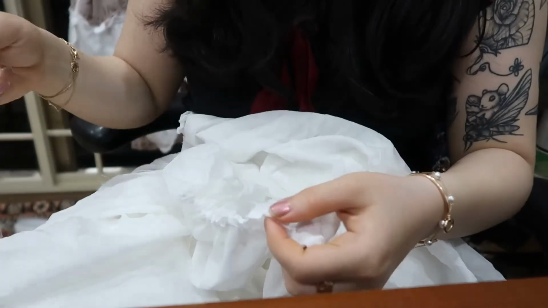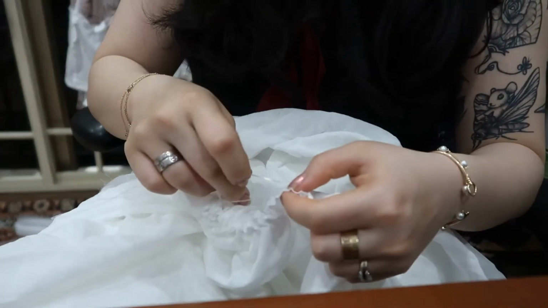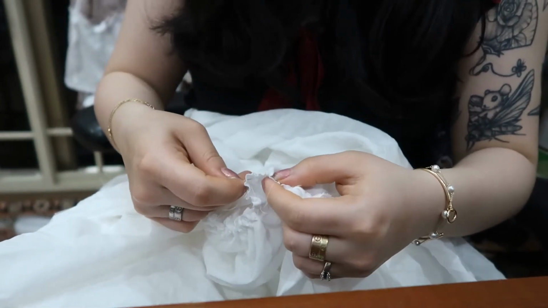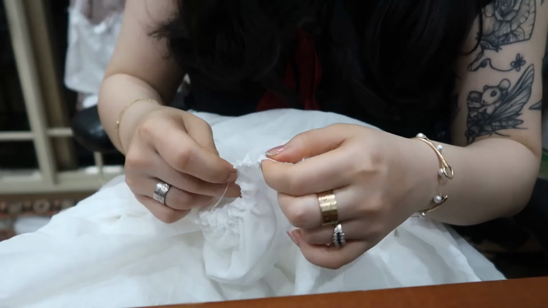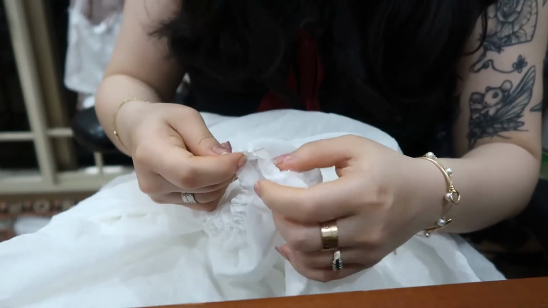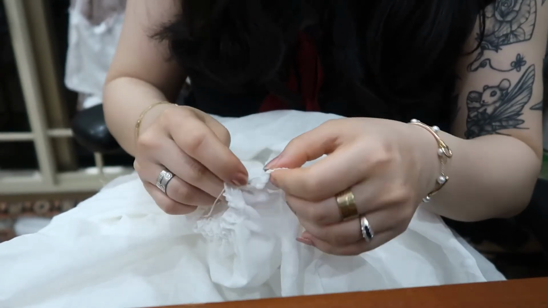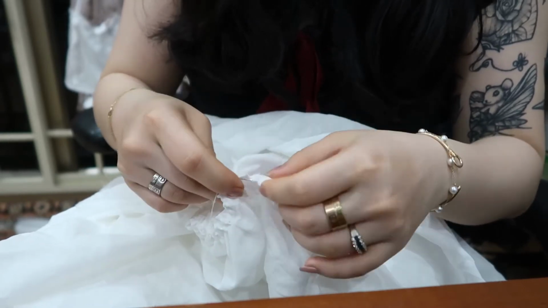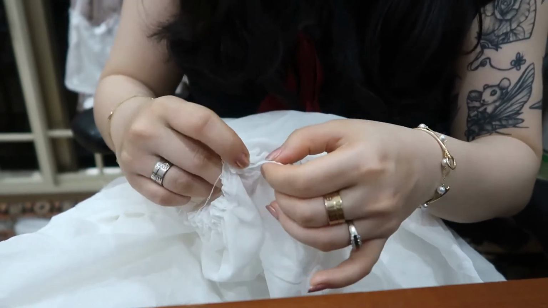That's all I'm going to say. Anyway, I am not going to pretend that I set out to make an Edwardian Dorothy. I did not. I just had the gingham fabric lying around. So anyway, here I am making the ruffles.